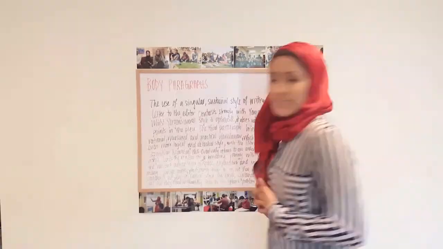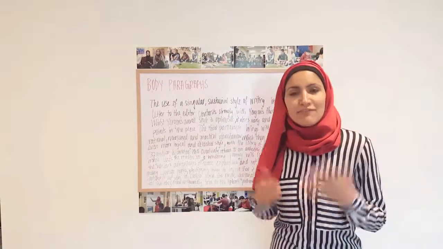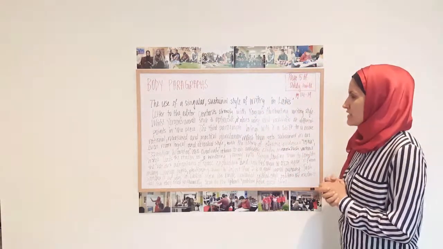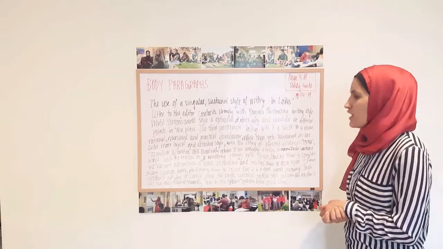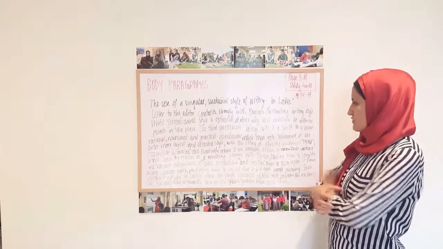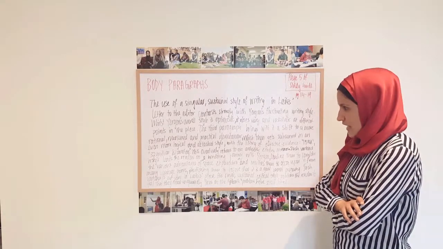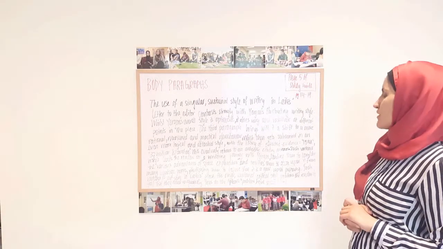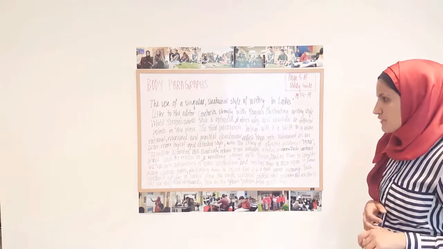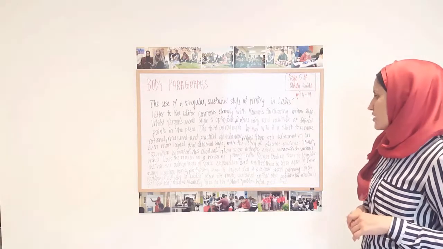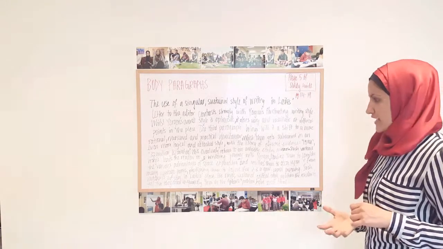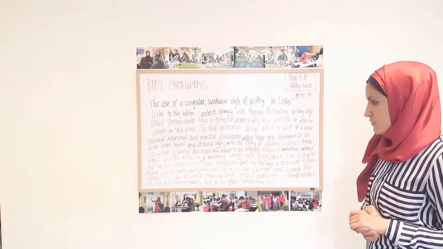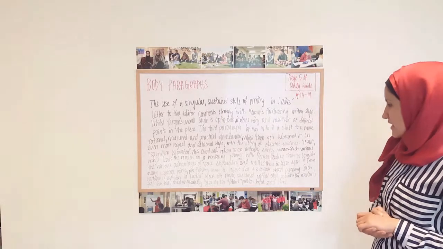Let's go through a couple of examples. Hey guys, so this is an example of a body paragraph. Let's read it together first, and then I'll explain it. So the use of a singular sustained style of writing in Lakis's letter to the editor contrasts strongly with Jürgen's fluctuating writing style. Whilst Jürgen's overall style is optimistic, it does vary and vacillate at different points in the piece. The third paragraph brings with it a shift to a more rational, measured, and practical demeanour, which then gets subsumed in an even more logical and detached style, with the listing of objective evidence. 1986A, 32 million kilometres. This eventually returns to an ardently extolling manner.